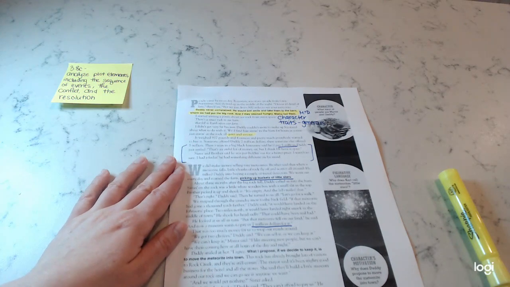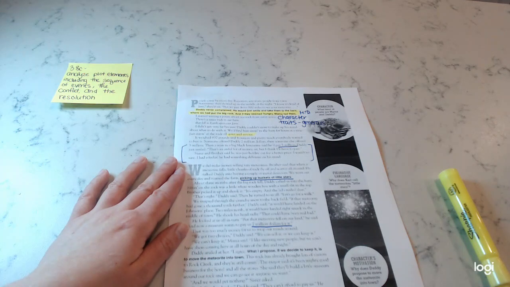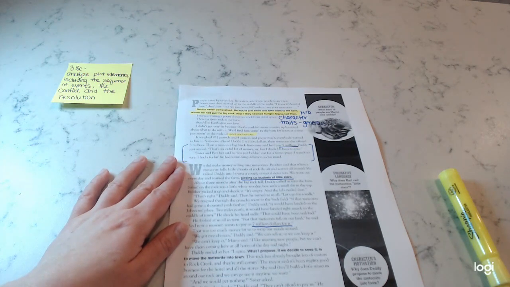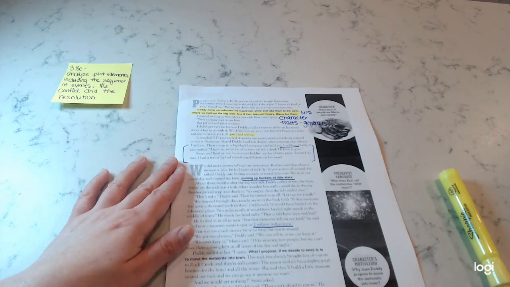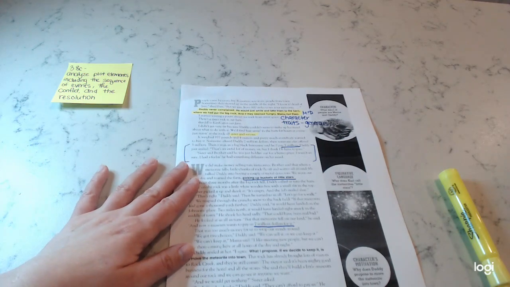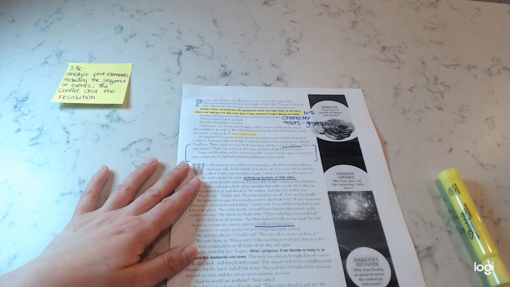That was too much money for us to wrap our minds around. "We got 2 choices," Daddy said. "We can sell it or we can keep it." "We can't keep it," Mama said. "I like meeting new people, but we can't have them coming at all hours of the day and night." Daddy smiled at her. "I agree. What I propose, if we decide to keep it, is to move the meteorite into town. This rock has already brought lots of visitors to Rock Creek, and they are still coming. The mayor said that it's been mighty good business for the hotel and all the stores. She said that they'll build a little museum around our rock, and we can go see it anytime we want."